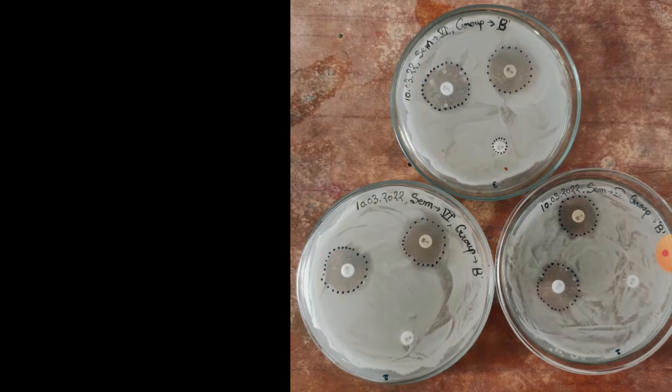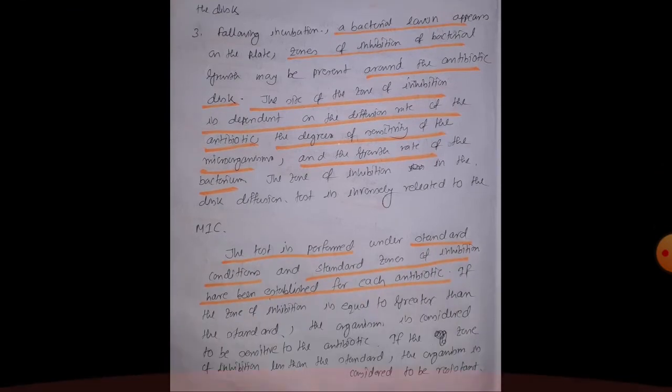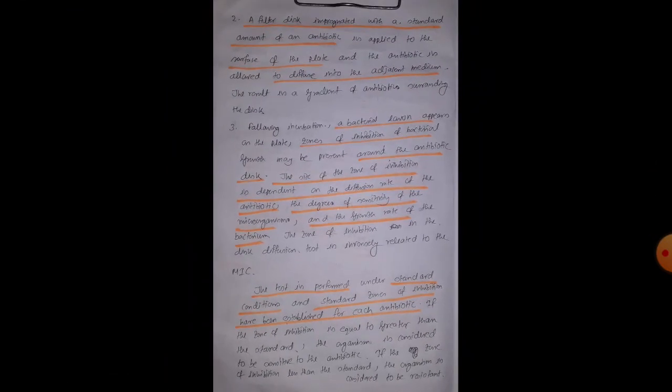So that is the concept for MIC. Here I have written what I have mentioned via image, so if you want to use this for your notes, you can take a screenshot of this.